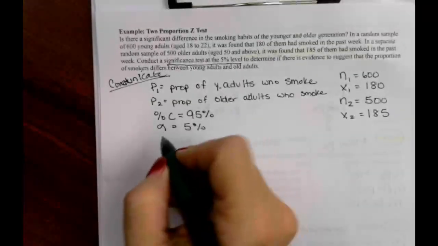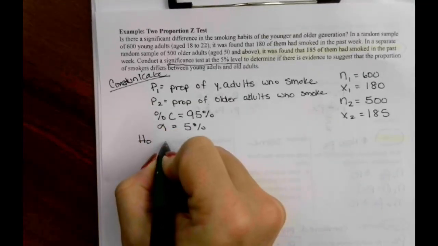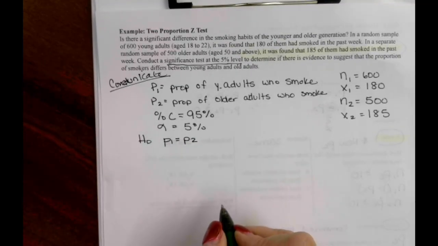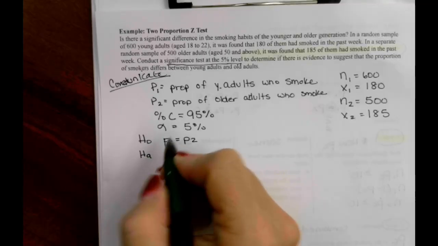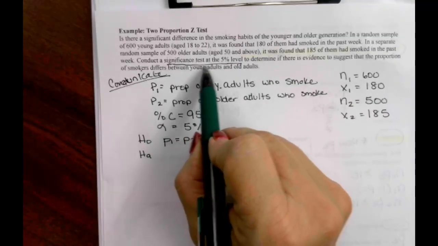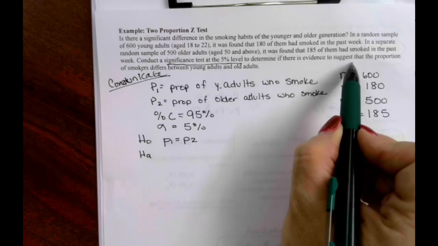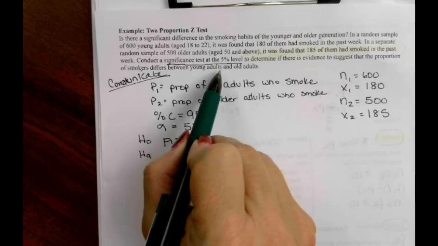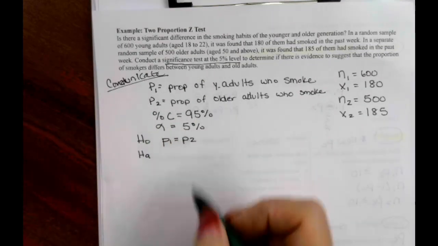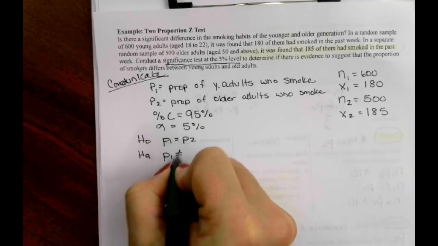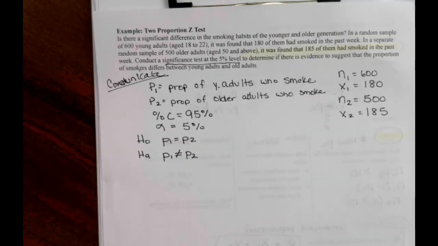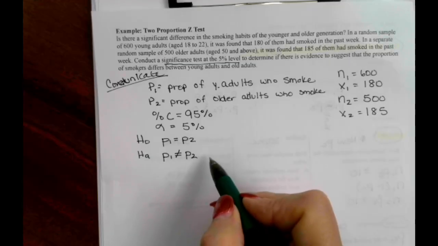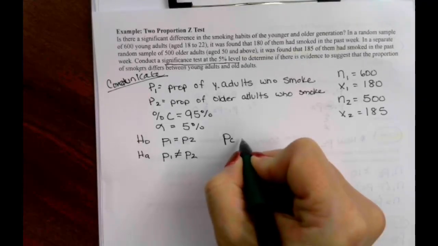Okay, so here's what I know. I know that my null hypothesis, I'm going to say p1 equals p2. And then for my alternative hypothesis, let's go here and look at this. Conduct a significance test to determine if there's evidence to suggest that the proportion of smokers differs between the young adults and old adults. It doesn't tell us if one's greater than or less than the other, so I'm just going to have a two-sided test here, and I'm going to say we want to know if it is not equal.